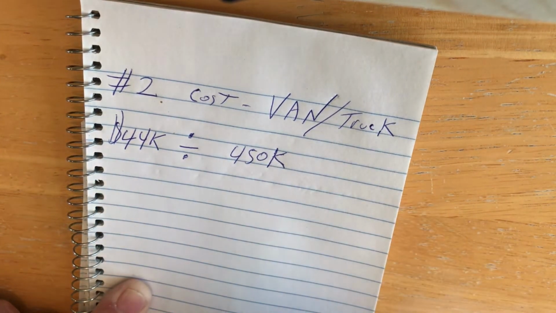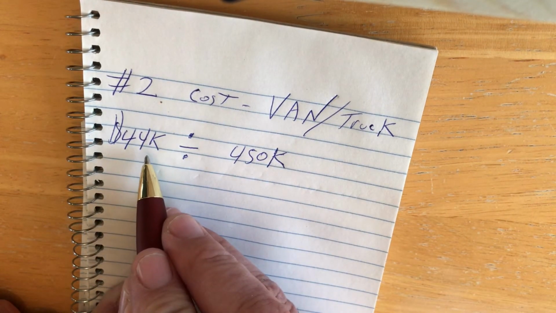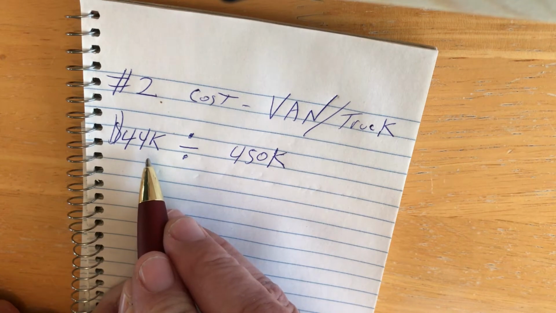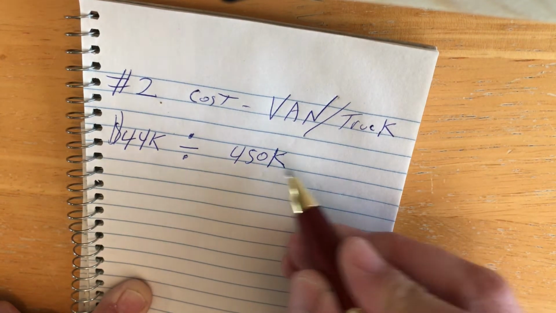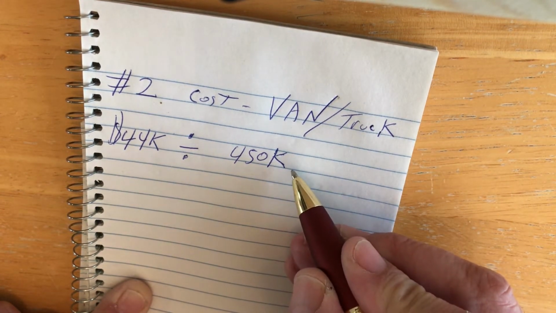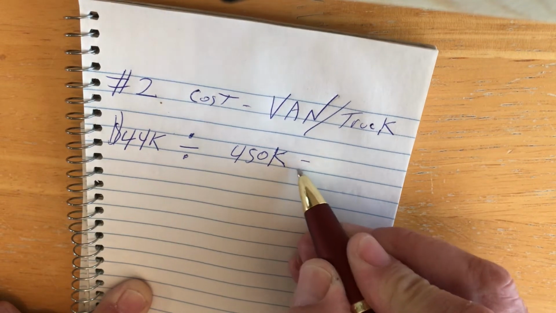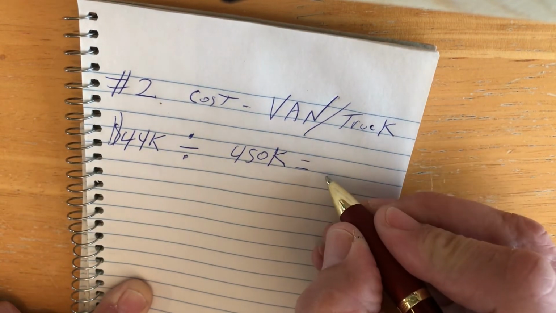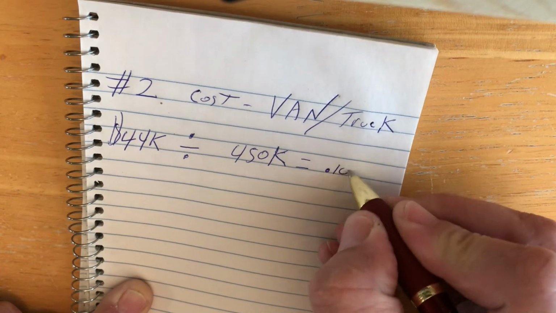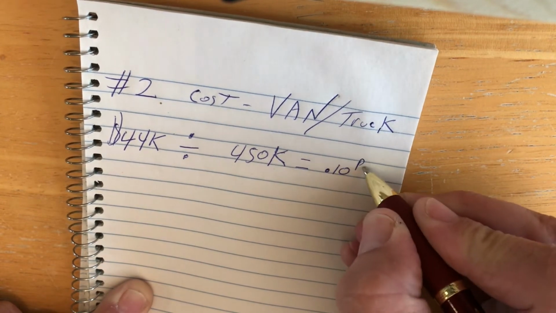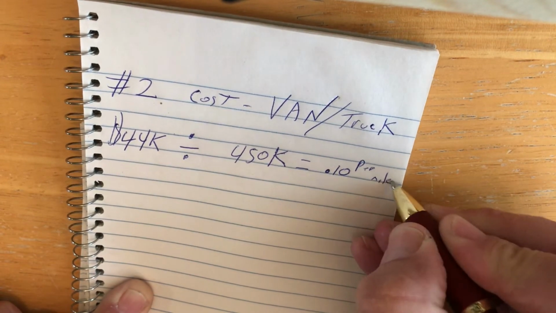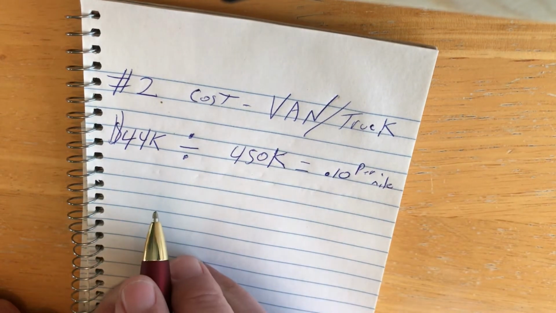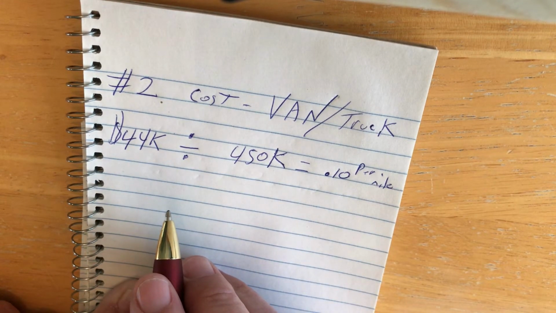So $44,000 for the van divided by 450,000 mile life expectancy comes out to right at 10 cents per mile.